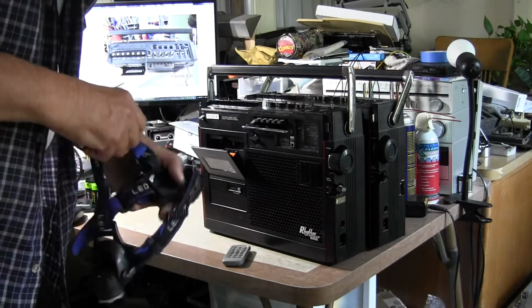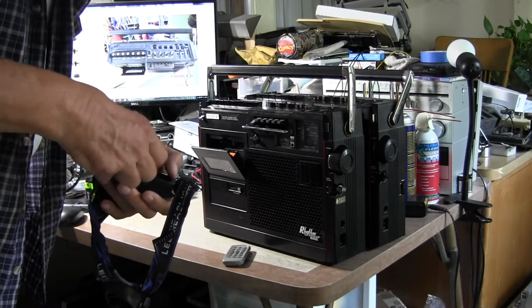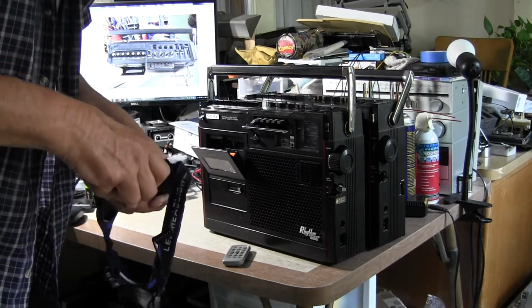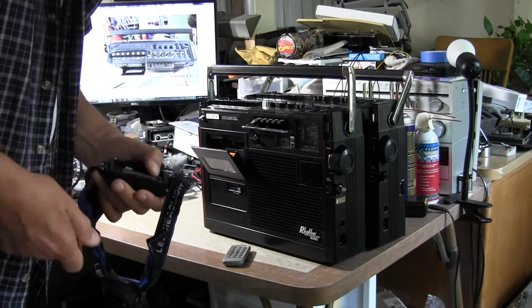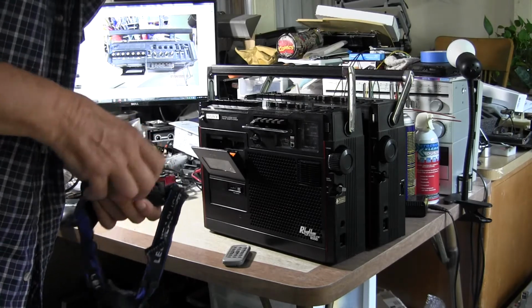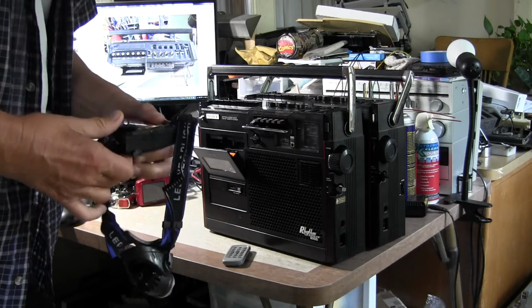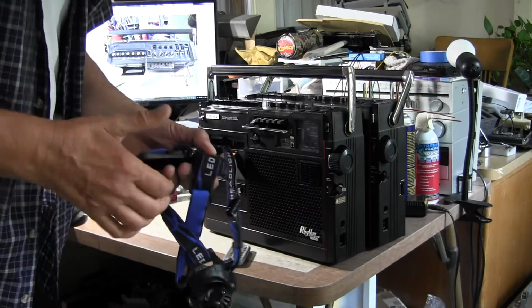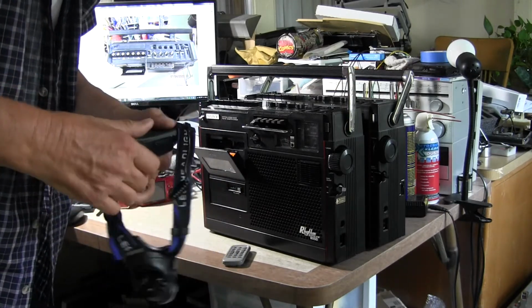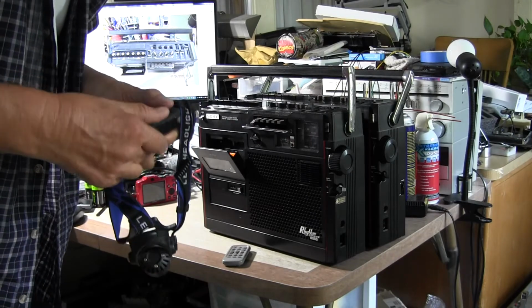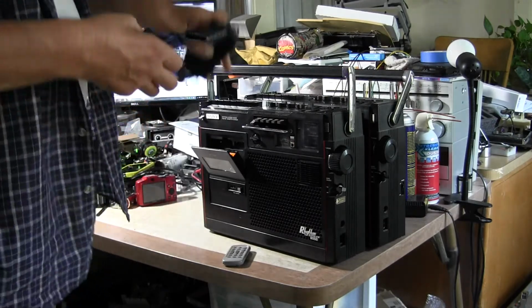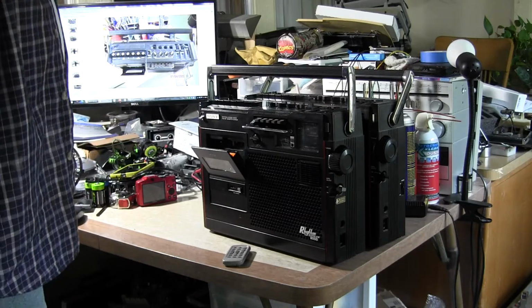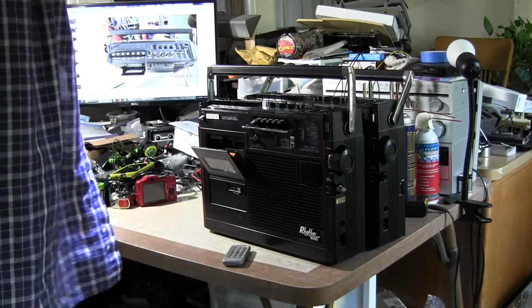Forgot to put them in, so. Yes, these are really old Trustfire 18650 batteries. Okay, so there we go. Put that on your head. There we go.